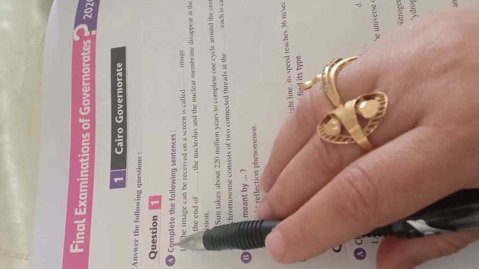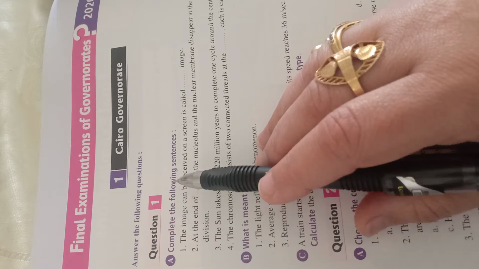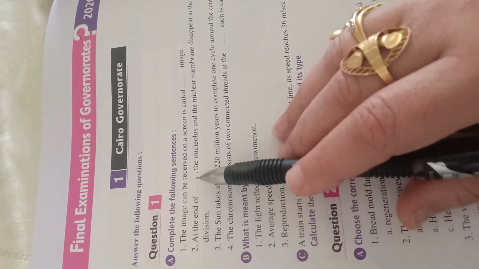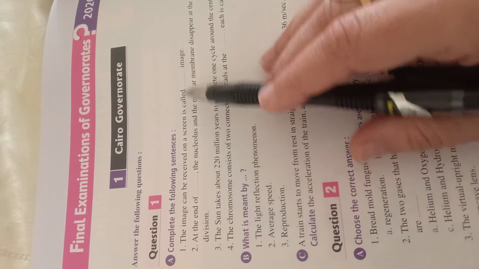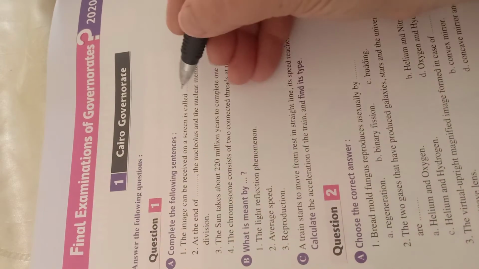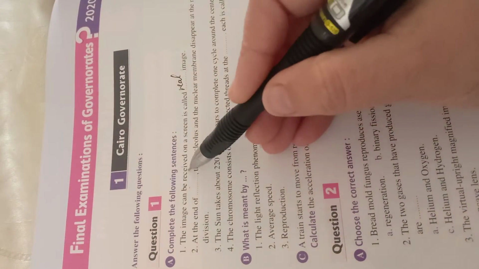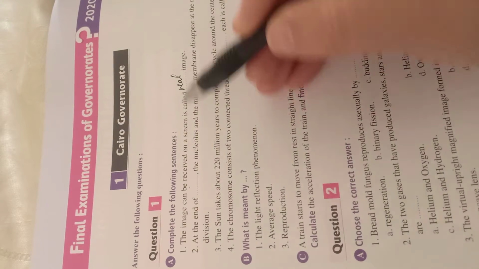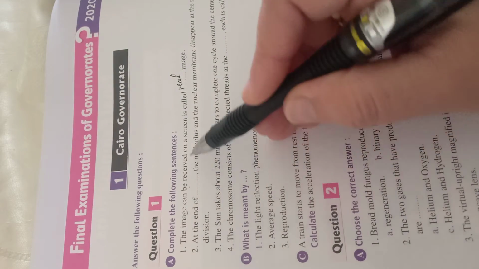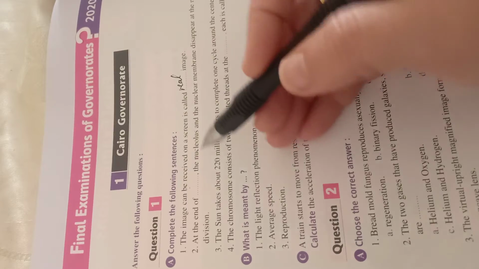Question number 1. Complete the following sentences. Number 1. The image that can be received on a screen is called what image? This image is called a real image. Can be received on the screen, it's called real. But which can't be received on the screen, it's called a virtual image.